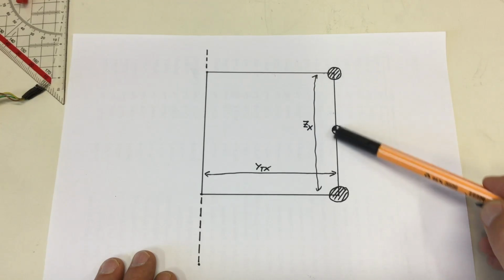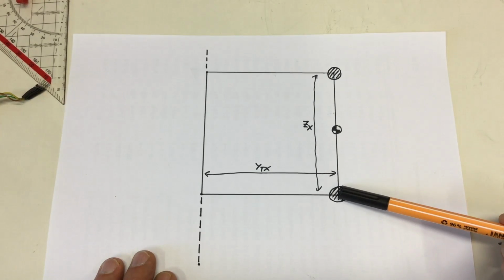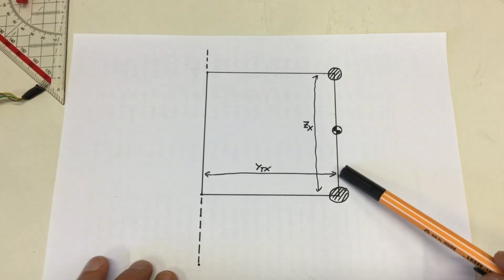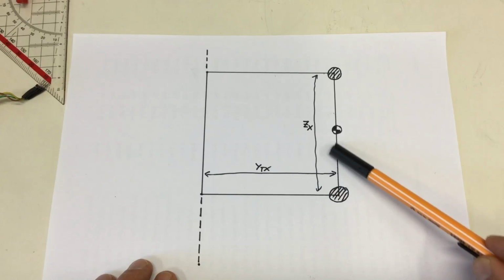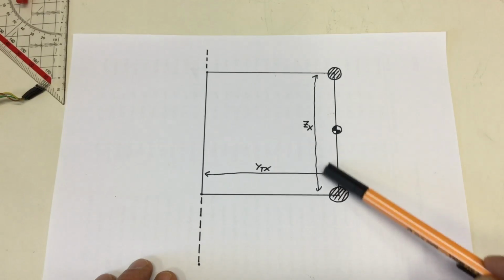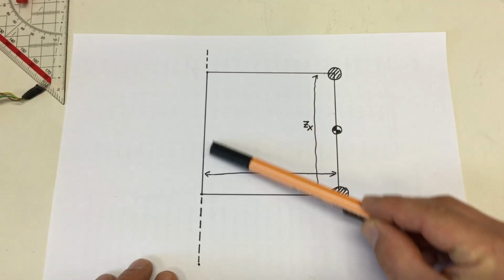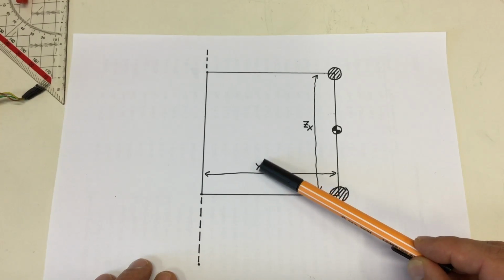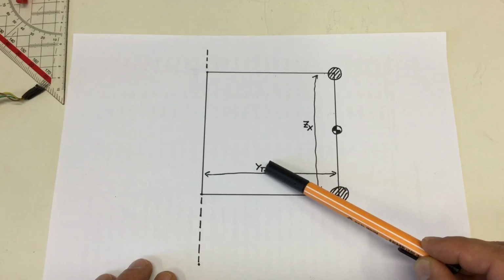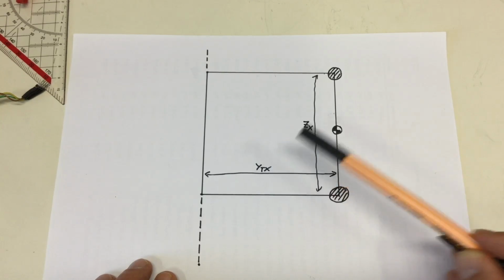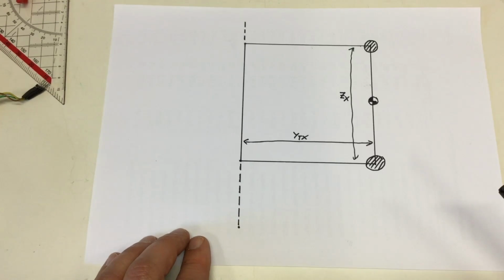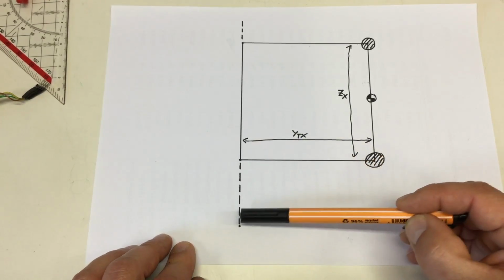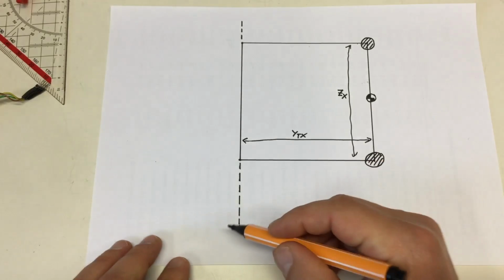The distance between our upper and lower X bearings on the z-axis, that's zx. And the distance between our bearings and the spindle axis on the y-axis. So y tool, x spindle, tx, y tx. And our forces will now be on the tool, which is somewhere down here.